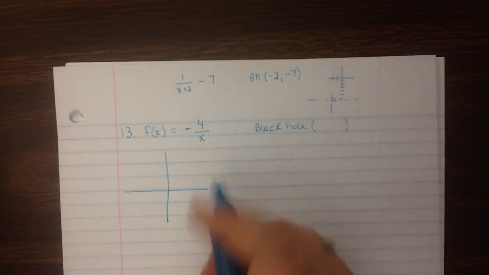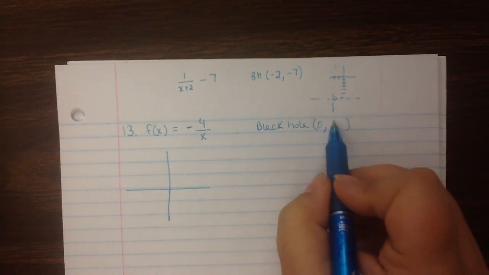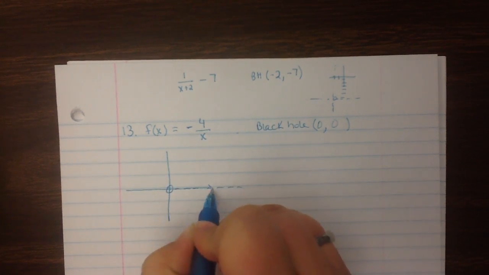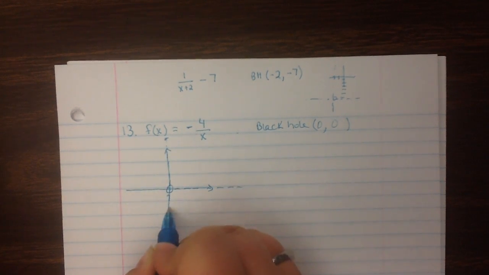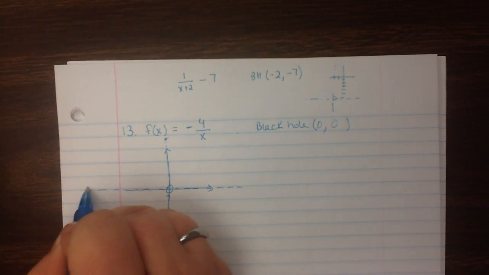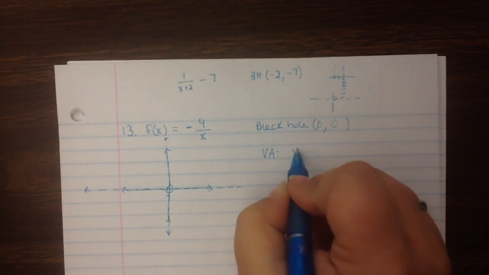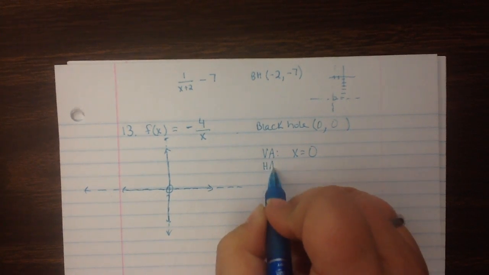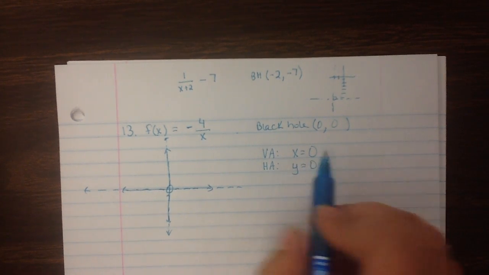This graph, though, doesn't have anything here, so my black hole is going to be at 0, and it doesn't have anything here, so my black hole will be at 0, 0, and my asymptotes will shoot out from there. You draw your asymptotes in, remember, as dashed lines. So I'll have a vertical asymptote. Vertical asymptotes always start with x equals, it's x equals 0. And my horizontal asymptote will be at y equals, it's y equals 0.